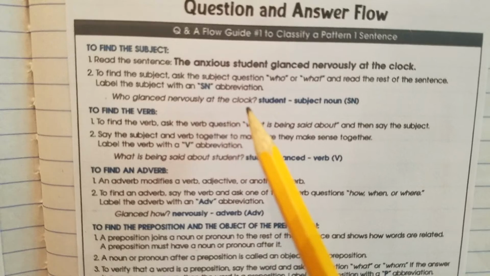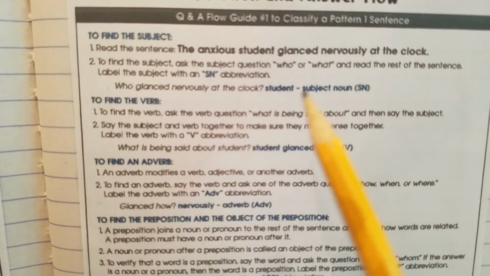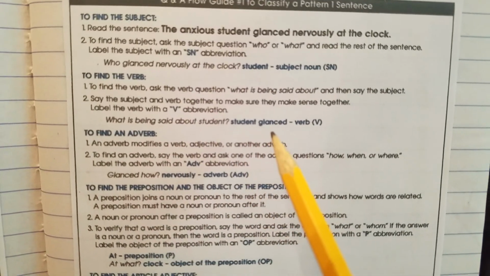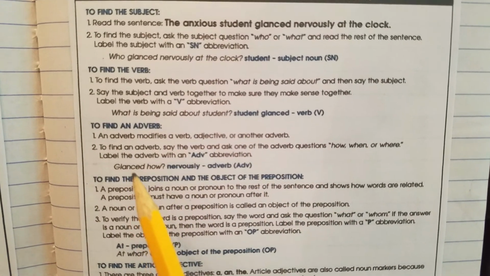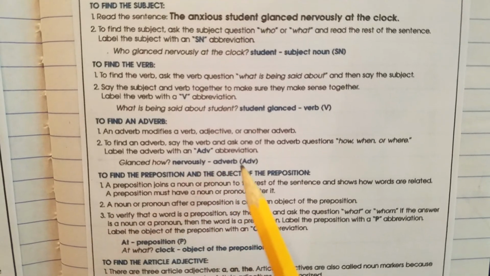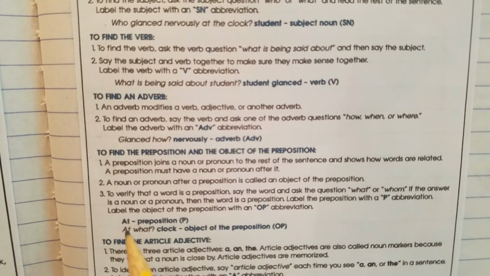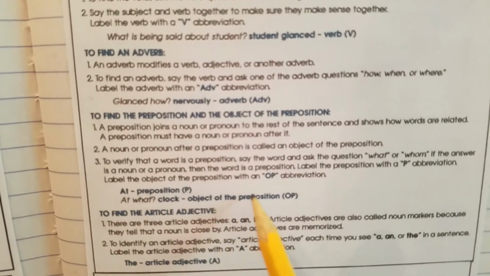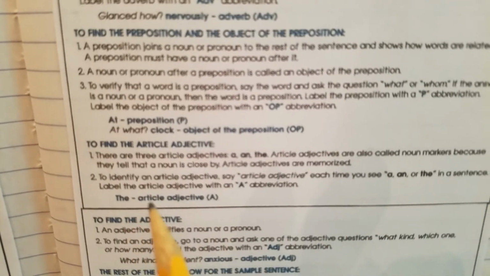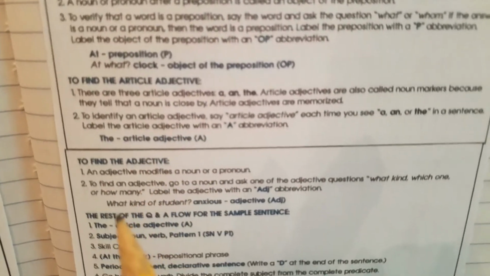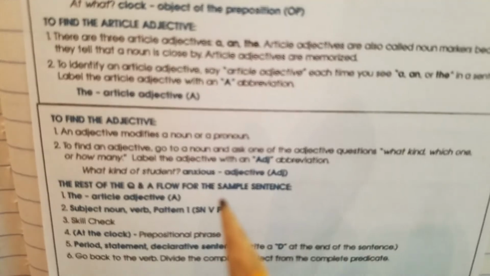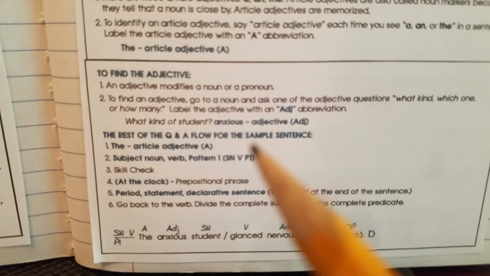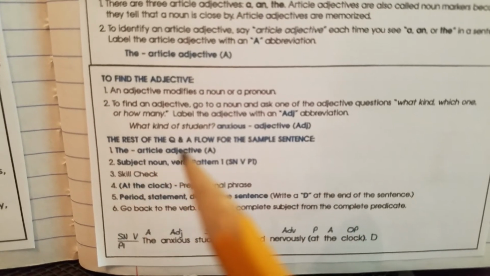Who glanced nervously at the clock? Student, subject, noun. Then the next question, what is being said about student? Student glanced, verb. Next question, glanced how? Nervously, adverb. Finding the preposition, at. Preposition, at what? Clock, object of the preposition. The, article, adjective. To find the adjective, what kind of student? Anxious, adjective. The rest of the Q&A flow for the sample sentence, the, article, adjective.